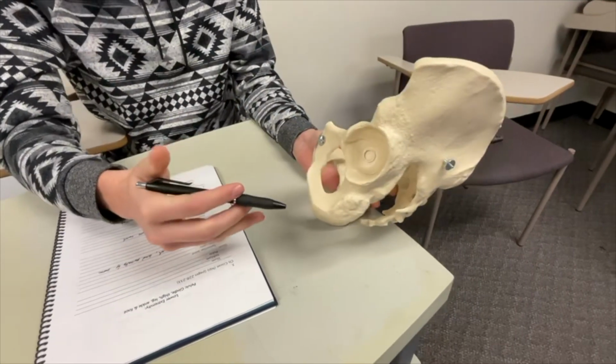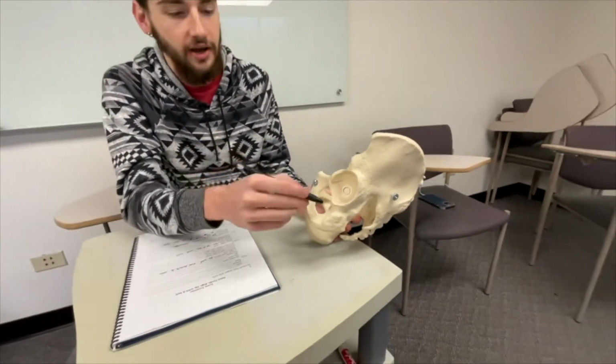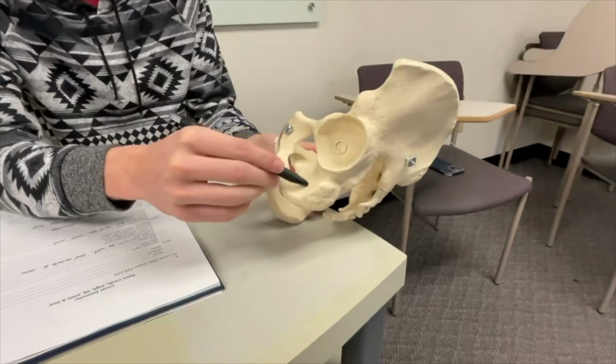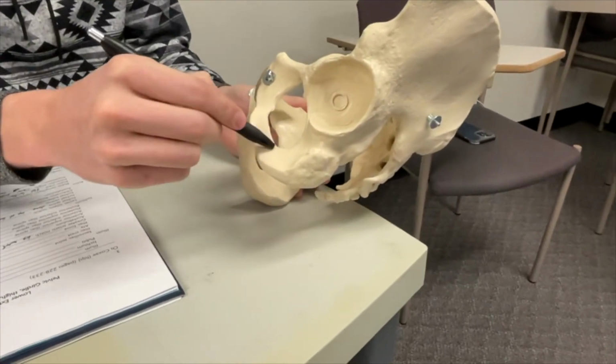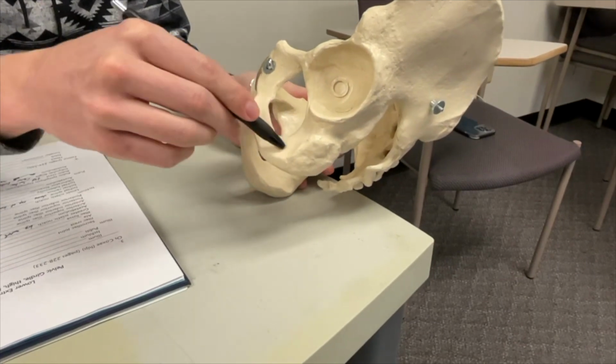If we think back to the mandibular ramus, it kind of means branch off of the main structure, and that's exactly what this is going to look like too, right? Just a branch or a bend in the structure, right? That is the ischial ramus.